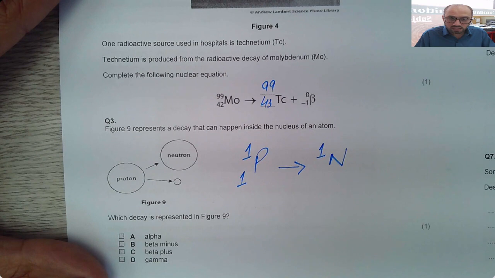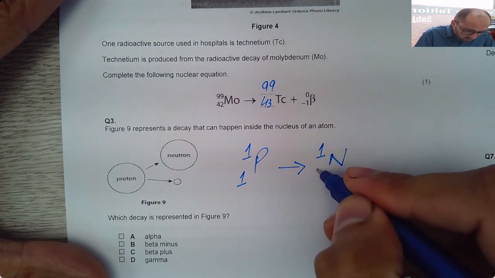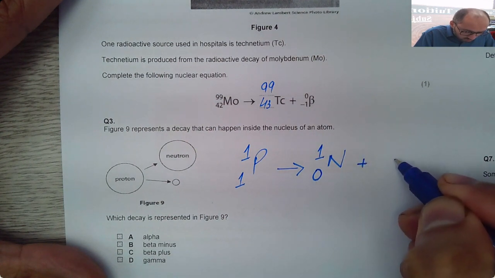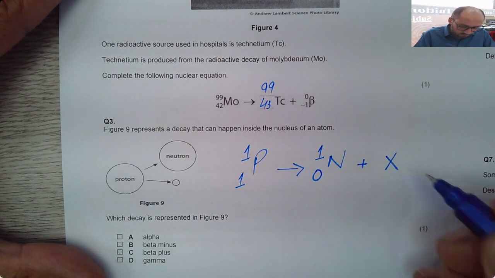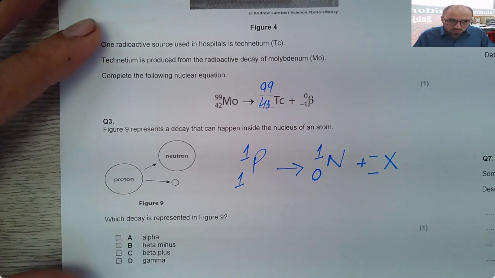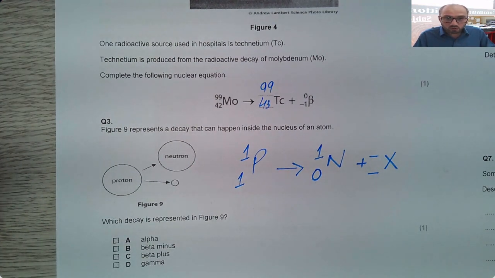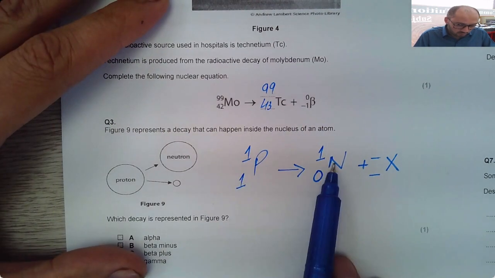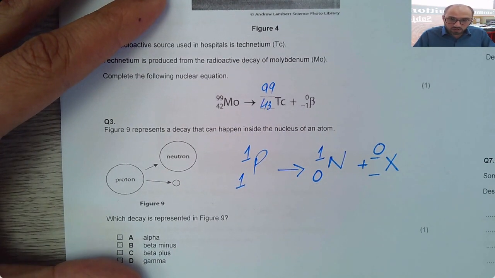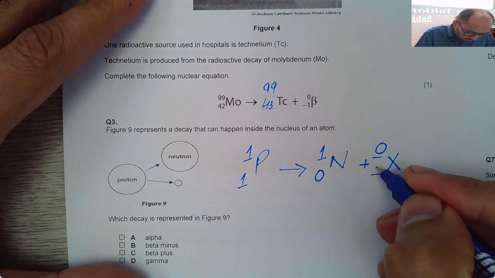Neutron also has mass of 1, but it has no charge, so the bottom number will be 0. Now it has to give out something. I can call it X for now, and I need to figure out the two numbers. I know the total for the top number on both sides must be same. I've got 1 here, I've got 1 here, so I'm going to put 0 here. Same applies for the bottom. The bottom number must be same, so I can say it will be 1.